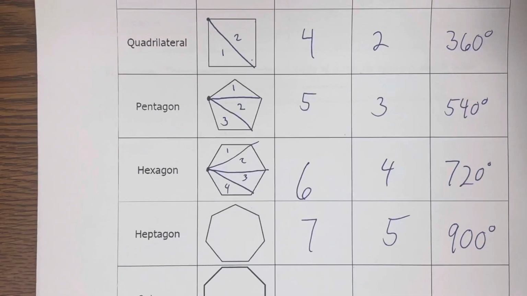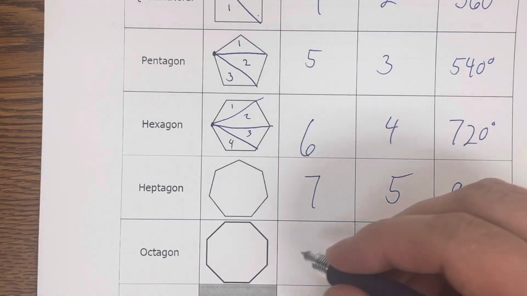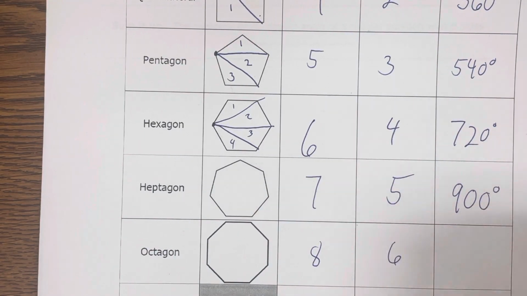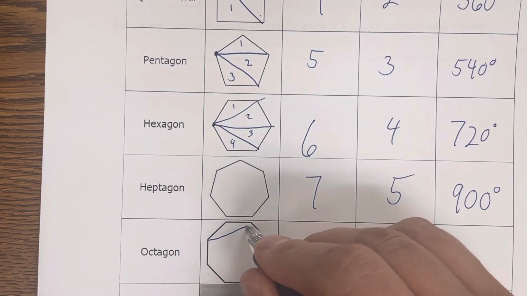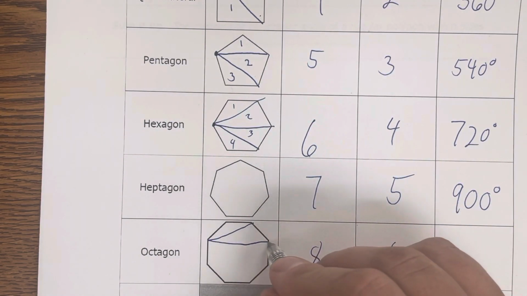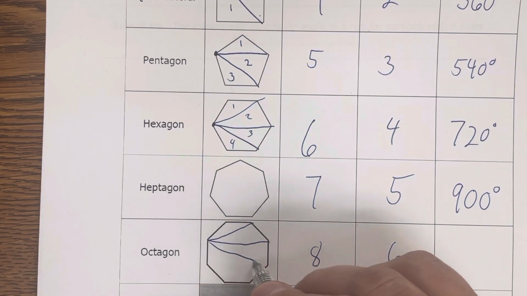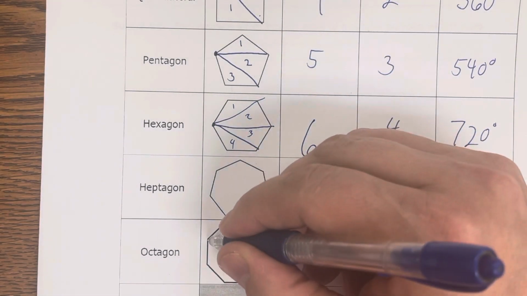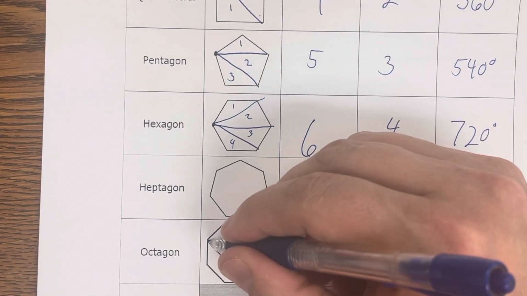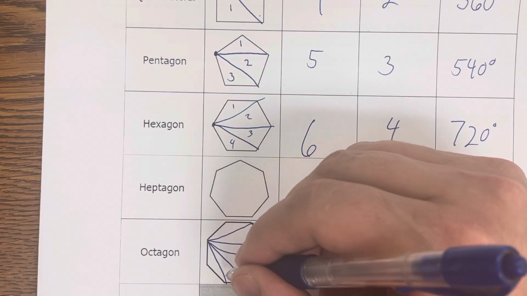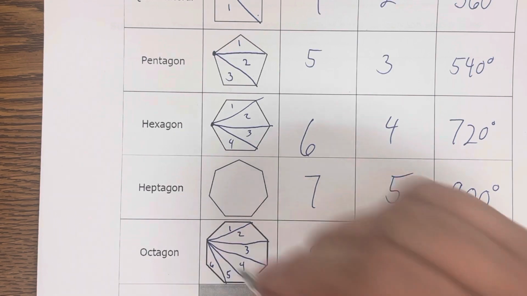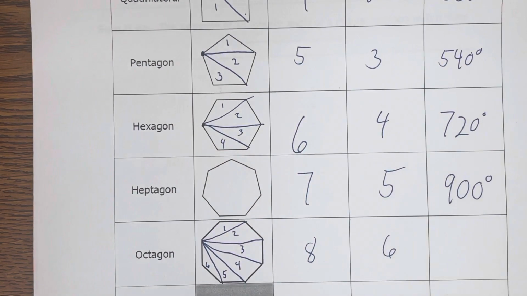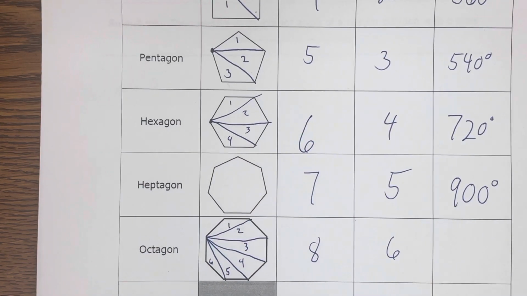A heptagon has 7 sides. That might be a new term. An octagon has 8 sides. So there would be 6 triangles formed if we divided it up. Might as well do this one. So there's 1 triangle, 2, 3, 4, 5, and 6. 1, 2, 3, 4, 5, 6 triangles. So 6 times 180 is 1080.